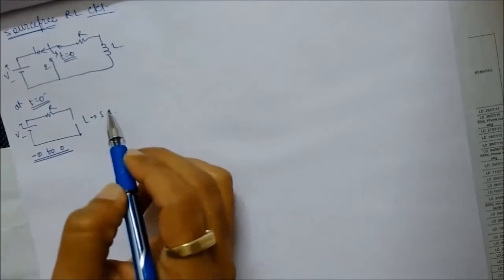since the source has been applied from minus infinity to 0, that means for a very long time, the circuit must have attained its steady state value, and in steady state the inductor acts as a short circuit.